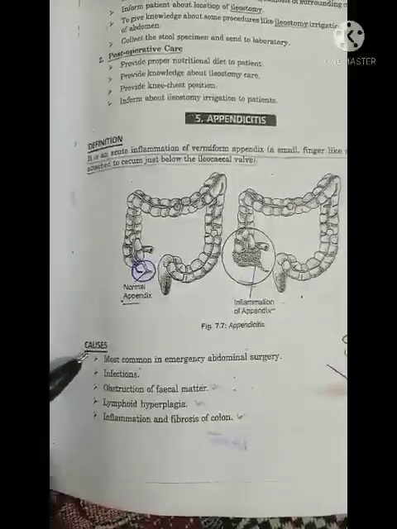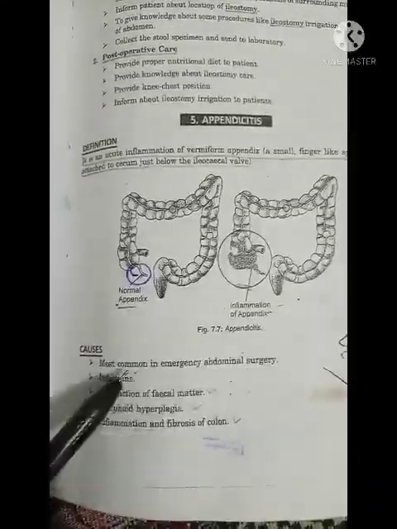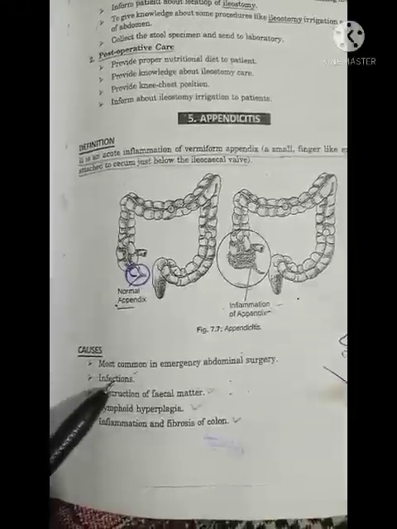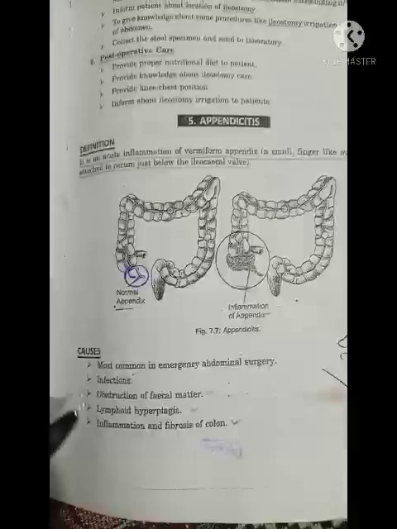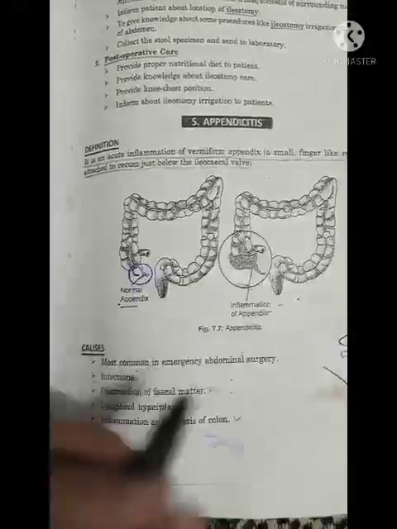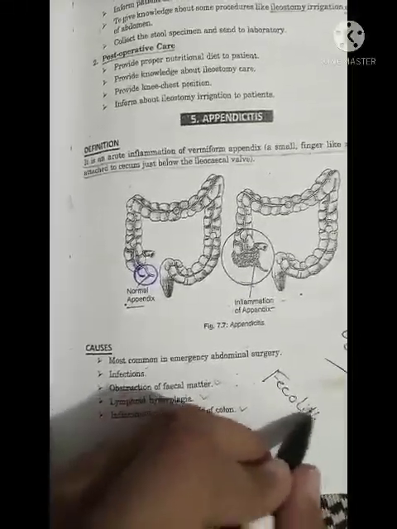So the causes of appendicitis are emergency abdominal surgery. It most commonly occurs in emergency abdominal surgeries. Infections can also cause appendicitis. Obstruction by fecal matter, which is known as fecolith, can cause appendicitis.